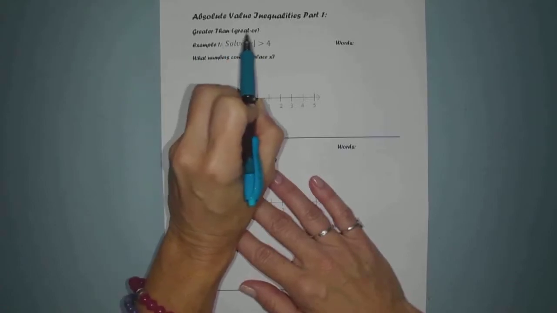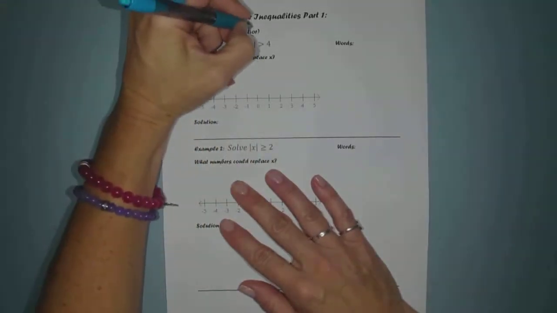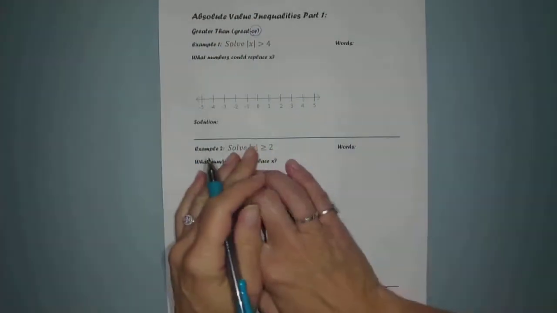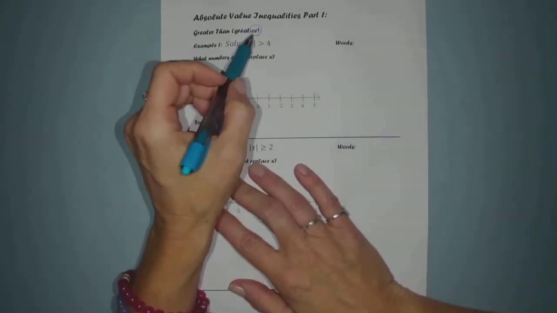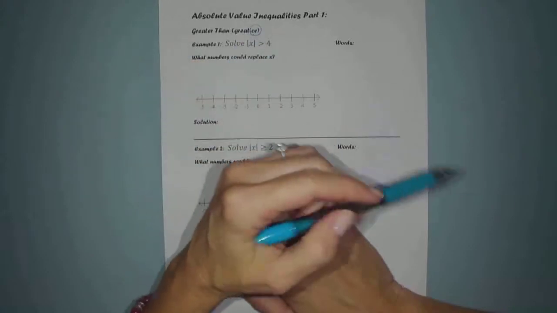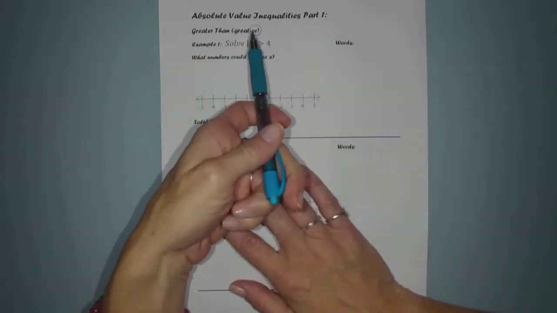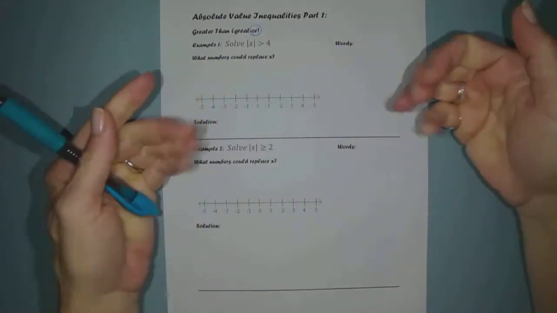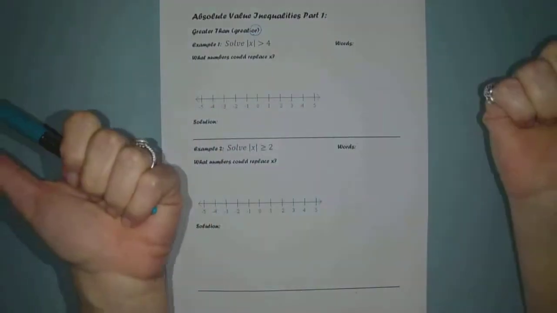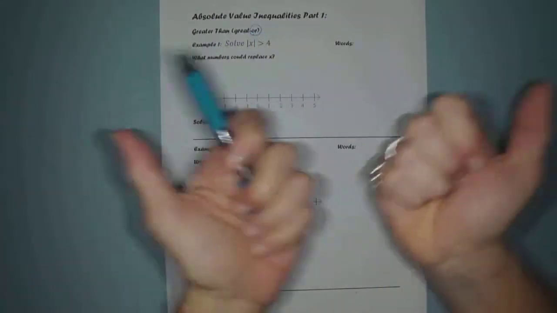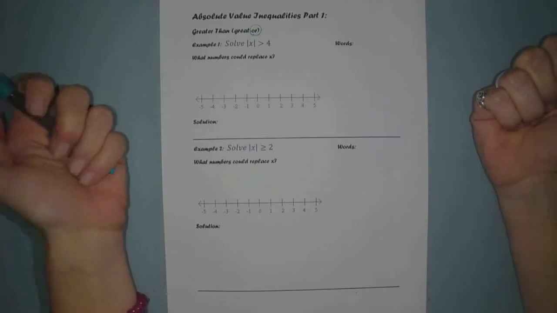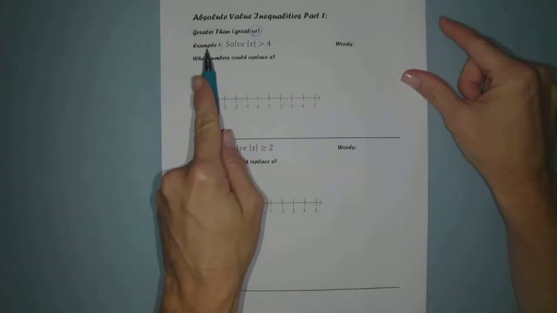Greater sounds like "or." So this "or" is going to come into play a little bit later because we learned the other day with our compound inequalities that the ors always go out. The ands go in and the ors go out. So there's going to be something about shading out in this lesson. Okay, so let's take a look at example 1.